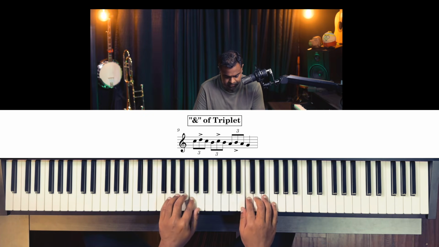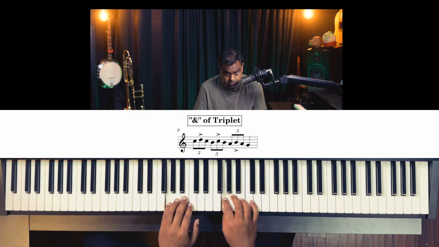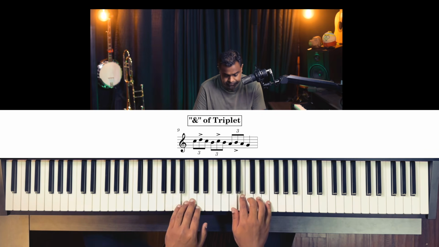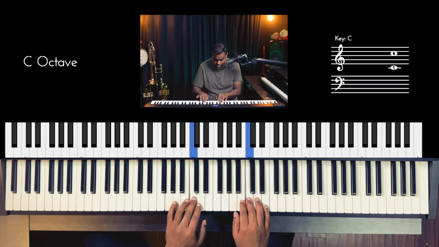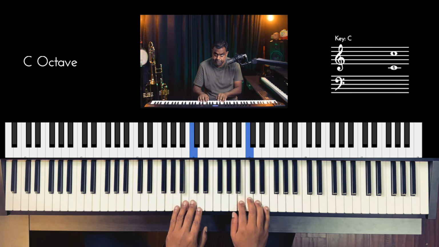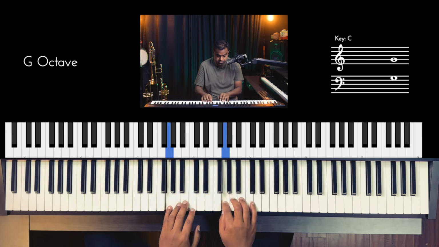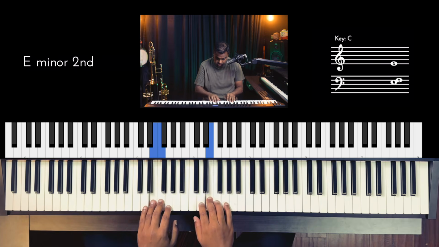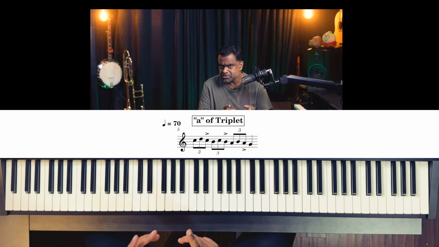So that's the drill. And on the keys, wait, repeat. There we go. Okay, so that was at the middle beat.